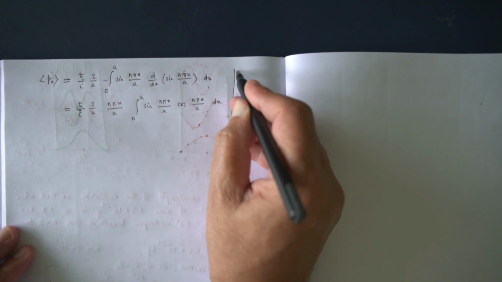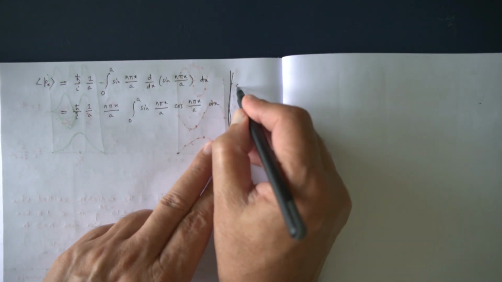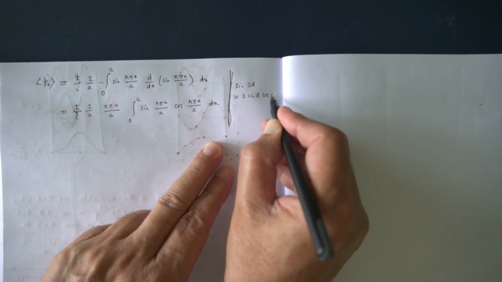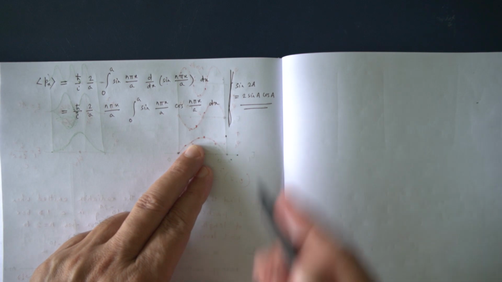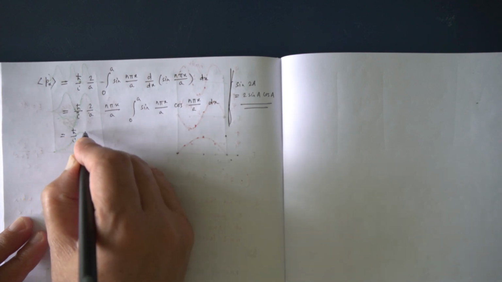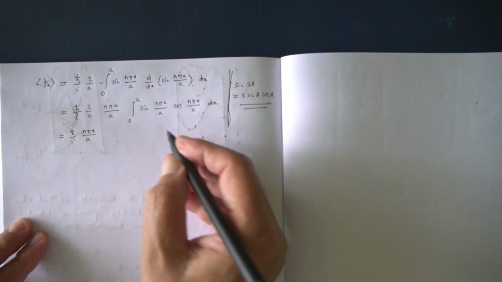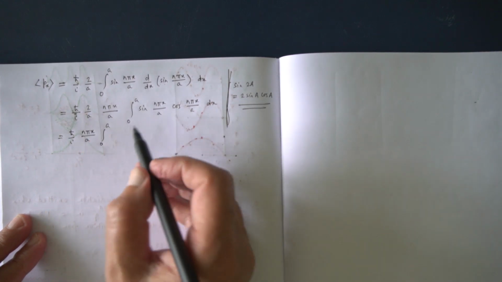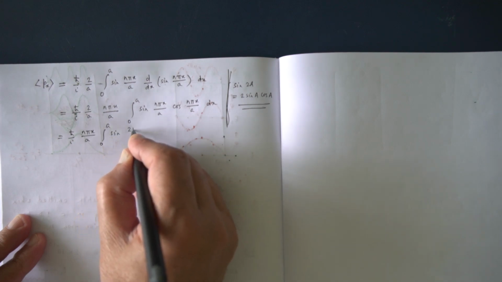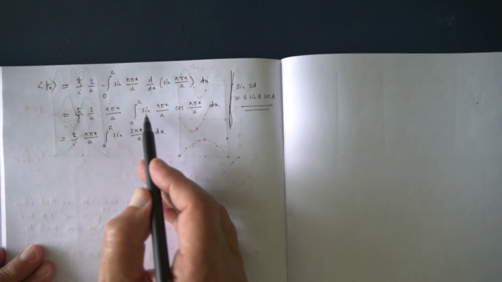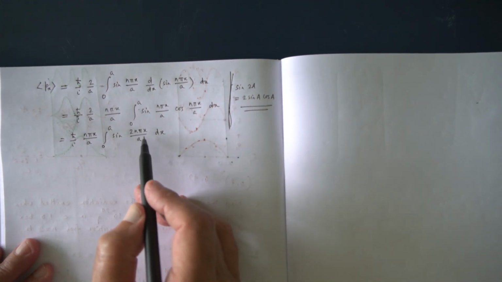Now sine of 2a equals 2 sin a cos a. So we can apply this here. Sine of 2a is 2 sin a cos a. So I can write it like this: h bar by i, n pi by a, integral from 0 to a, and 2 sin a cos a will be sin 2 n pi x by a dx. So I can write sin 2a equal to this.